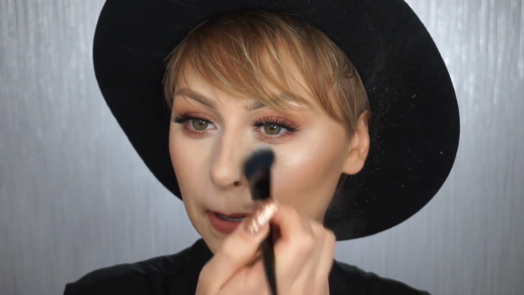All right, and for the final step, you can highlight your nose. I know there's a lot of people who don't like to do this. If you do like to do it, do it. I love doing it. I think it makes it look so much more cohesive with your whole makeup look, because I highlight like the hell out of my face.